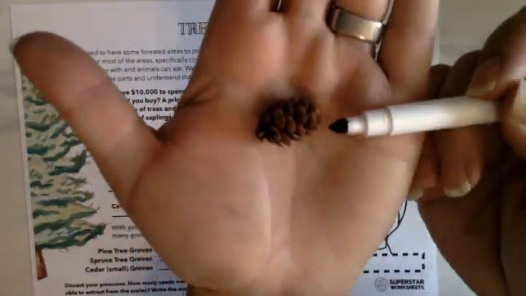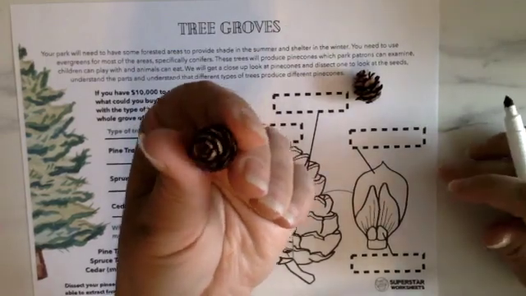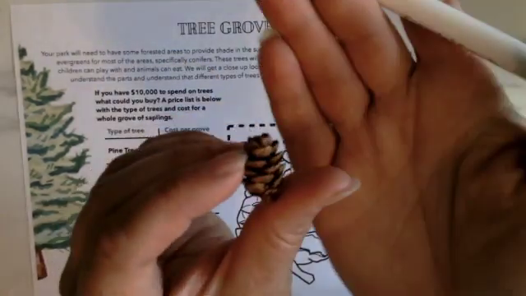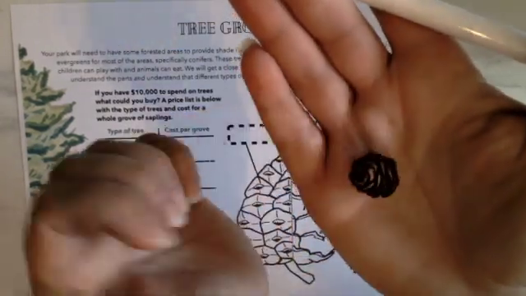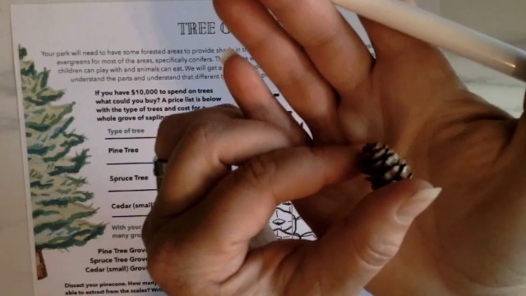Now these have been dried for probably a year, so they've been in your garden kit for a while, and before that I bought them online, so they've been in a nice dry warm spot for a while. But if you find one outside in nature, put one on your porch, maybe in some cold weather, or put it in the fridge or the freezer in some water and watch and see what happens.